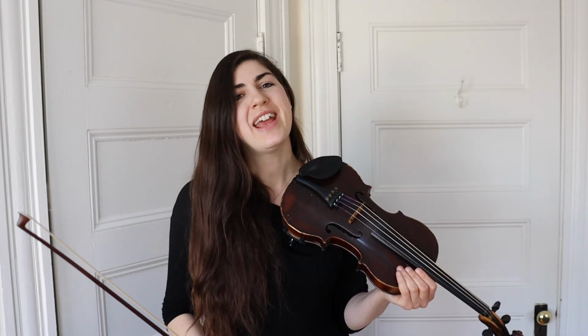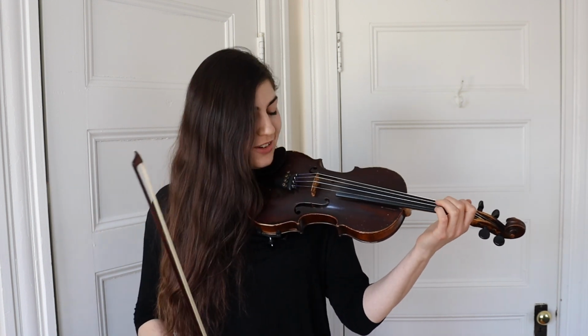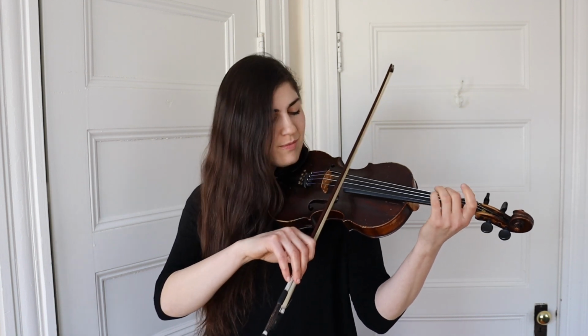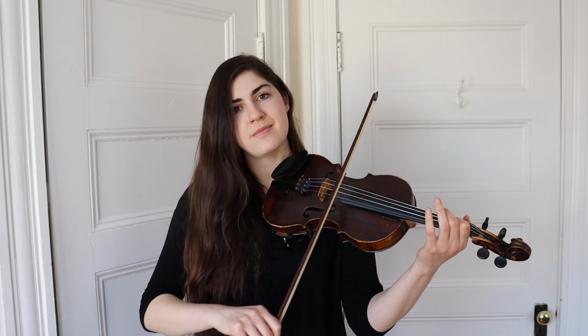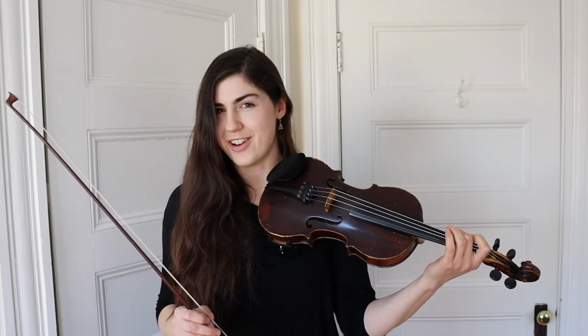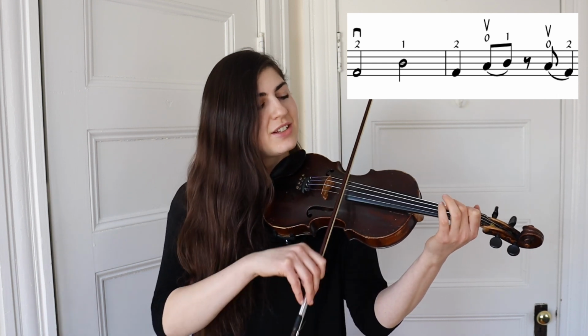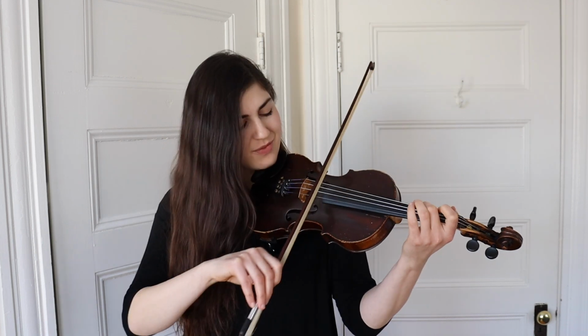Okay, going on to the B part, the second half of the tune. It starts on your second finger on the D string, and it'll go like this. 1, 2, 3, 4. Cliffhanger right there. That's 2, 1, 2, A1, A2.